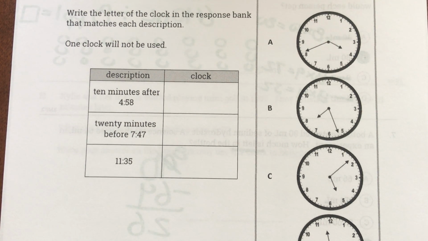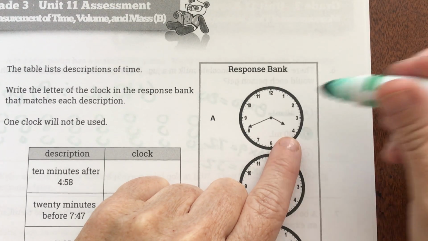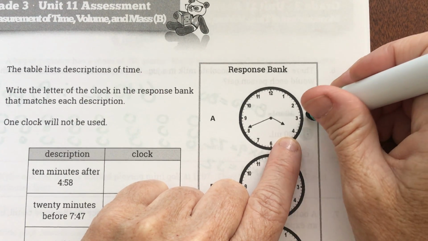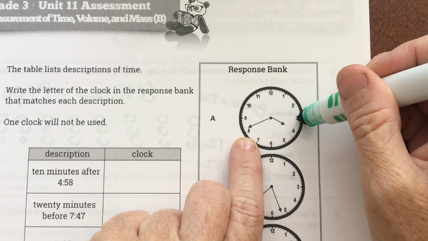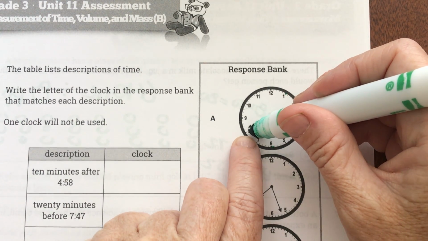first thing I would do is I would go through and check the times and figure out what times I have. So if this first one, my hour looks like it's past the 3 but not at the 4 yet, so it's 3. And my minutes are 5, 10, 15, 20, 25, 30, 35, 40.